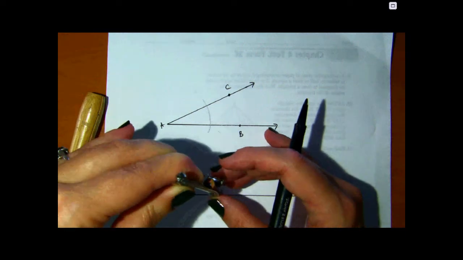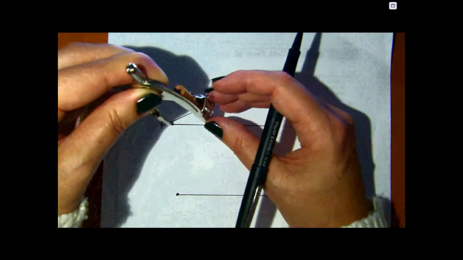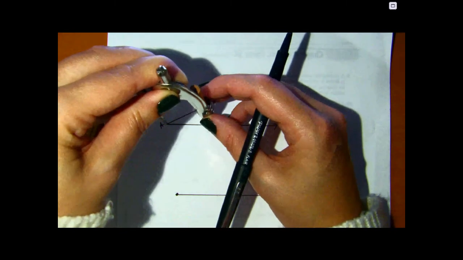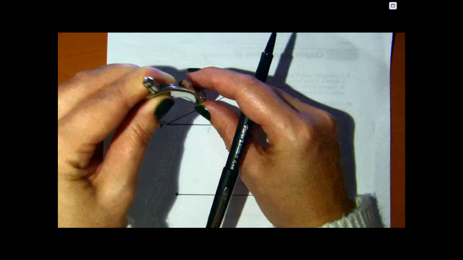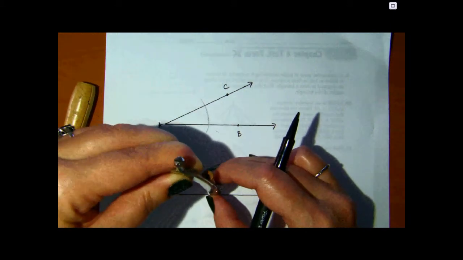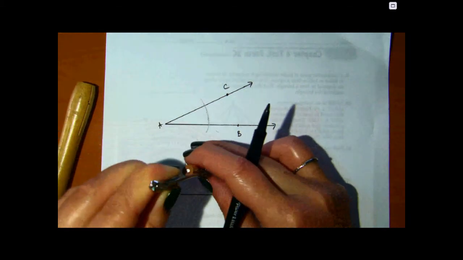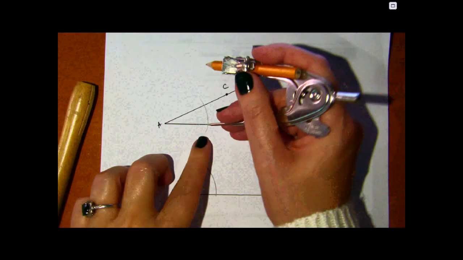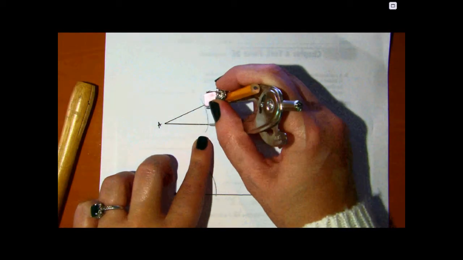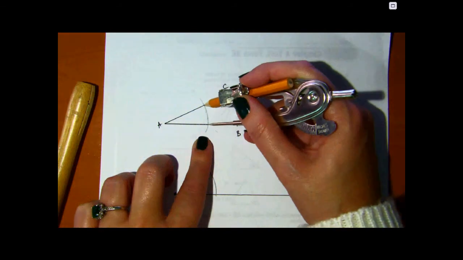And I do the same thing. Oh, I messed up. See what I mean? When they're not stiff, it's kind of hard to do. So this one's a little loose, but I'm holding it. And I do the same thing, and just draw an arc up. Okay, now I have to measure how far it is between here and right there. Can you guys see that?